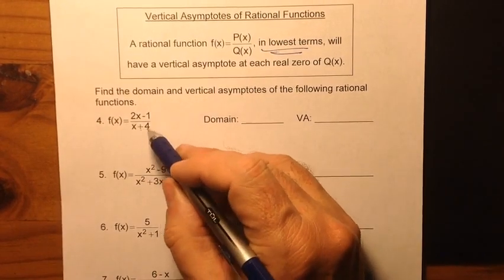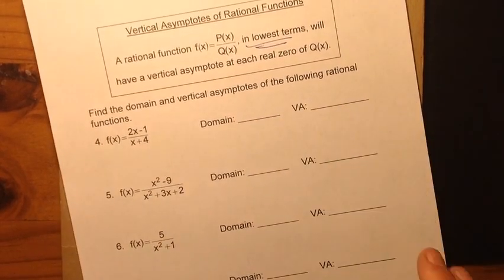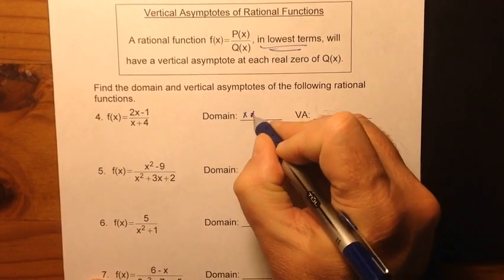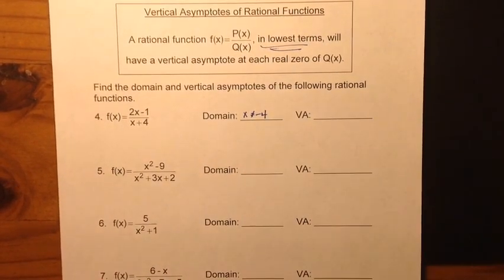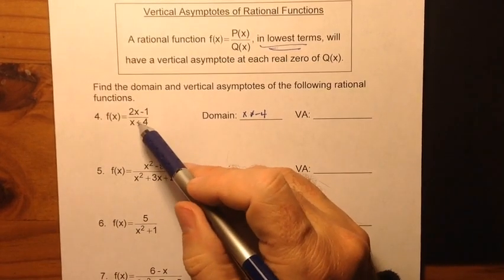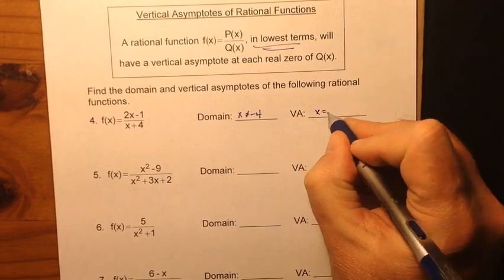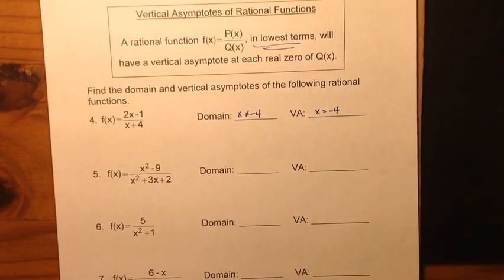So let's look at this. My domain is everything except for negative 4. In fact, let's just say x cannot equal negative 4 here. I can't reduce anything here. Therefore, my vertical asymptote is x equals negative 4.